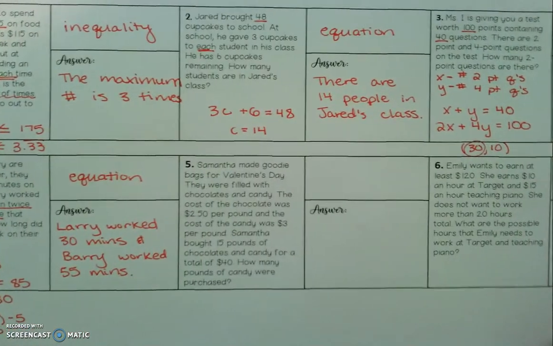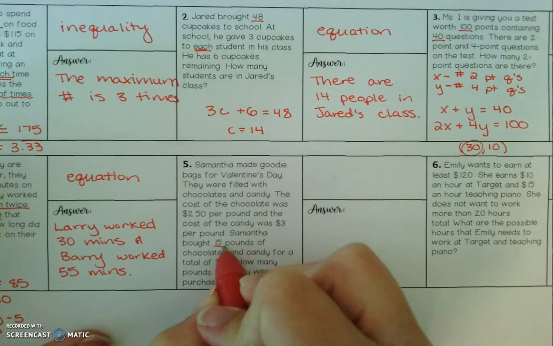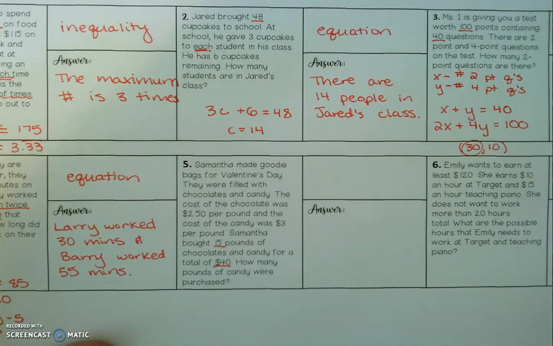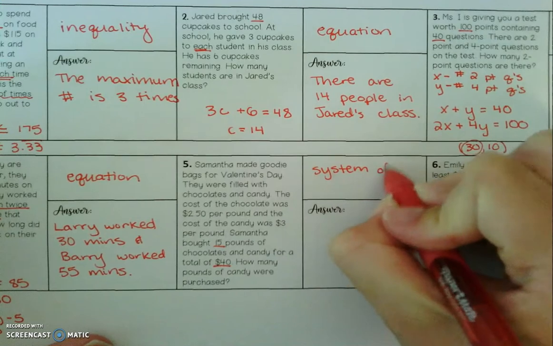Number 5, Samantha made goodie bags for Valentine's Day. They were filled with chocolate and candy. The cost of chocolate was $2.50 per pound, and the cost of candy was $3 per pound. Samantha bought 15 pounds of chocolate and candy for a total of $40. How many pounds of candy were purchased? This is another example where we have two different totals. We have our number of pounds of chocolate and candy, and we have our amount of money that we're spending on it. Since we have two different totals and we're spending exactly that much, we are going to have a system of equations.